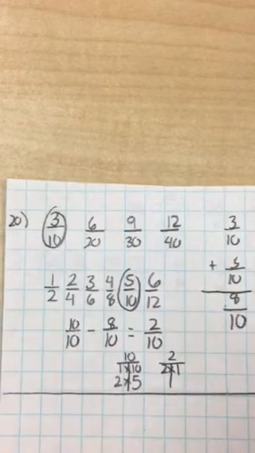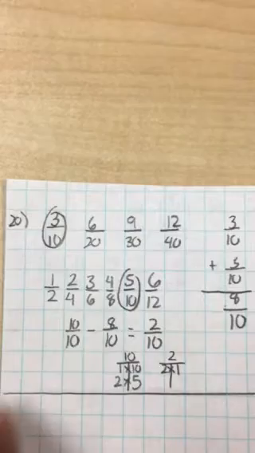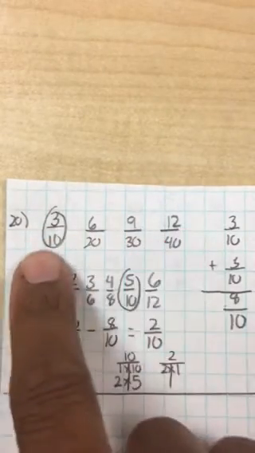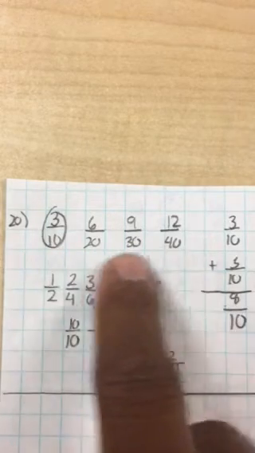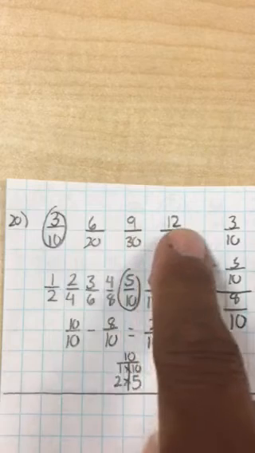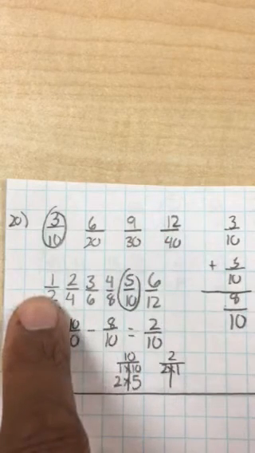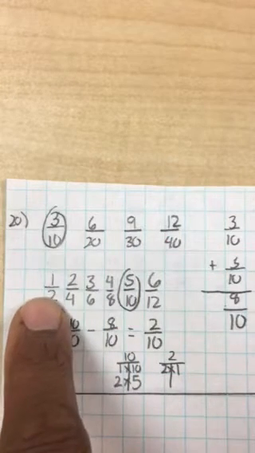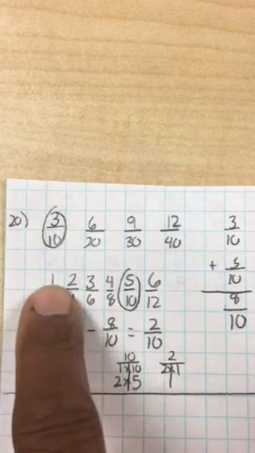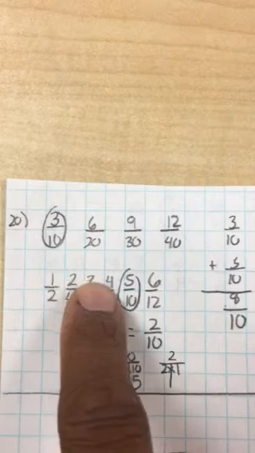So again, this is number 20. So I'm going to combine the students that have voted. So I have 3/10, do my fraction train, count by 10s, 10, 20, 30, 40. Count by 3s in my numerator, 3, 6, 9, 12. Plus 1/2. Count by 2s in my denominator, 2, 4, 6, 8. Count by 1s in my numerator, 1, 2, 3, 4.